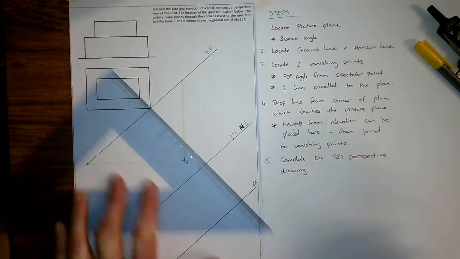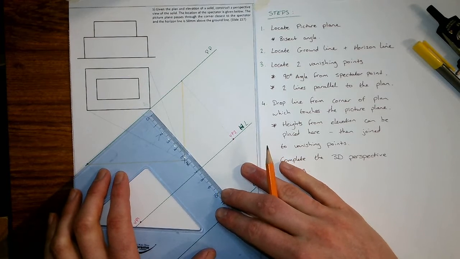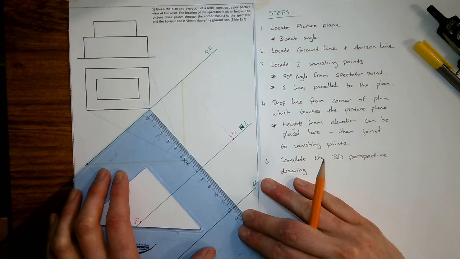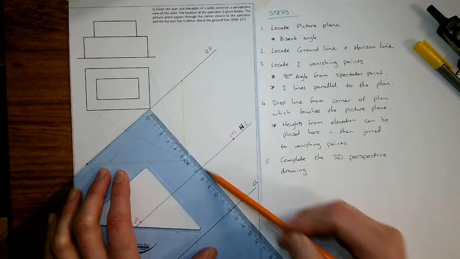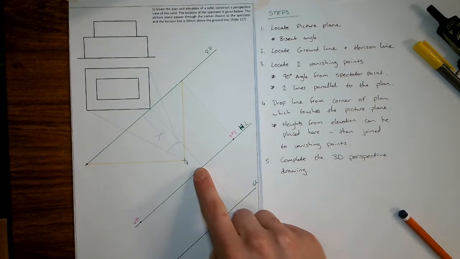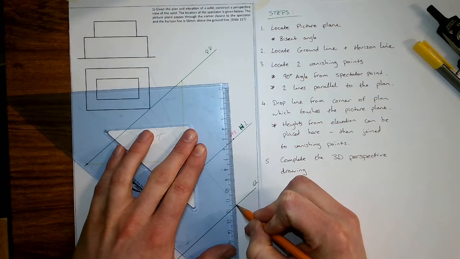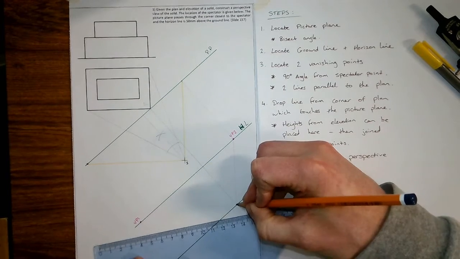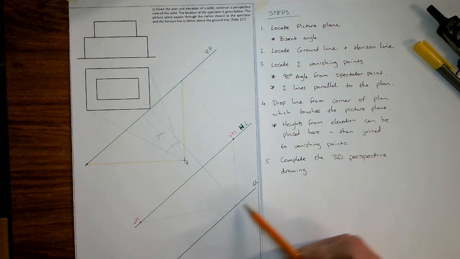So I'm going to take that corner down first. Because it touches the picture plane, I can just take it straight down to the ground line. Just remember, the ground line represents the picture plane. And we have this line here. Where that touches the ground line, I can join it back to my 2 vanishing points to create the angle of where the 3D is going to be sitting. It's going to be inside there.